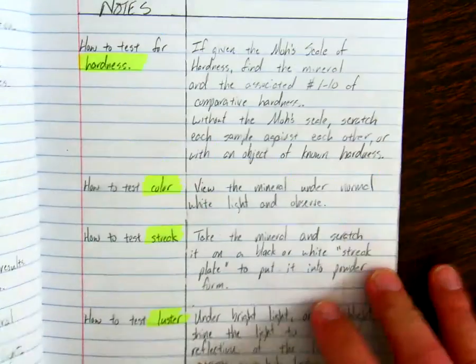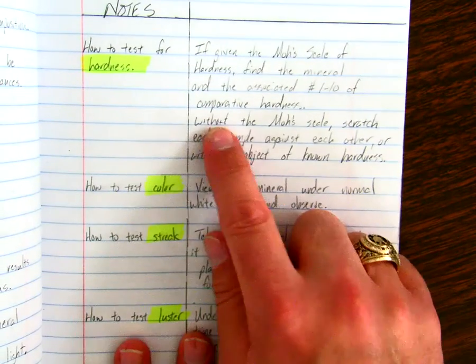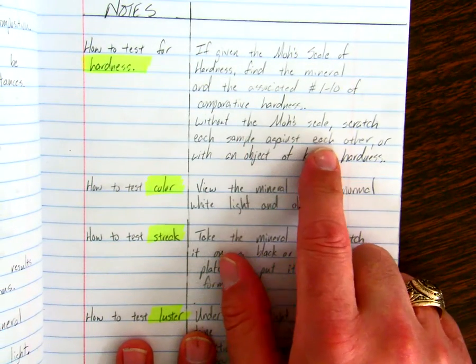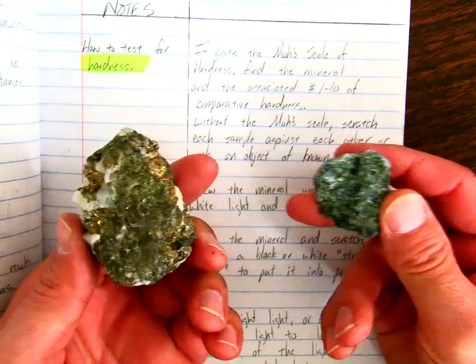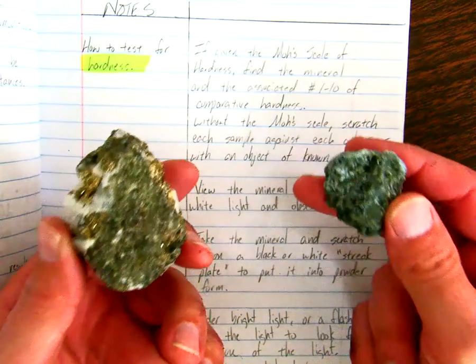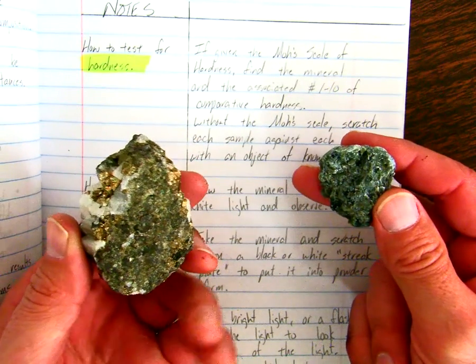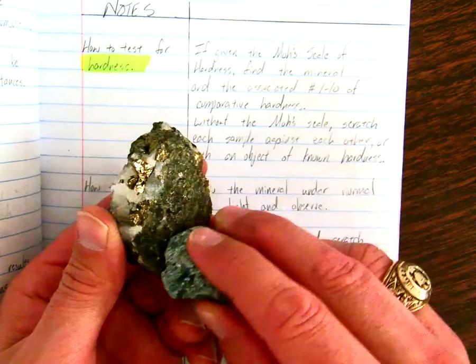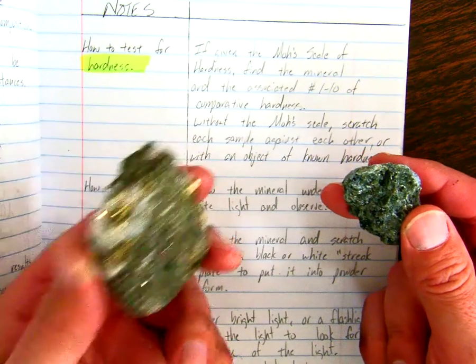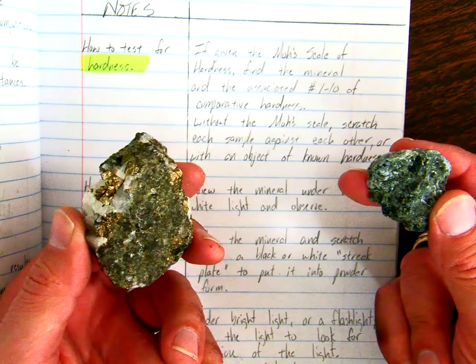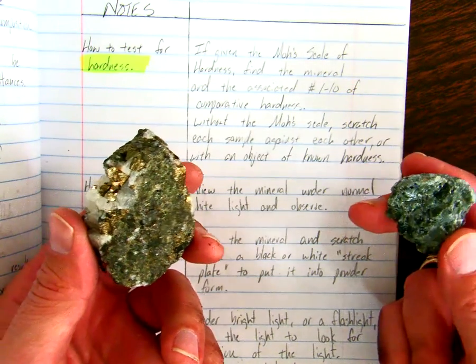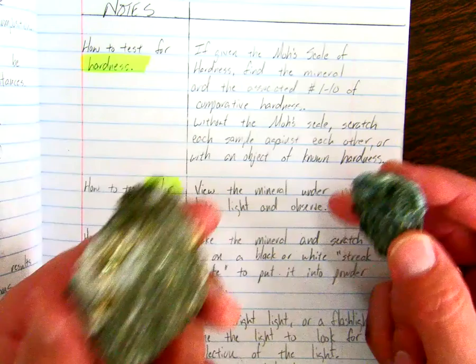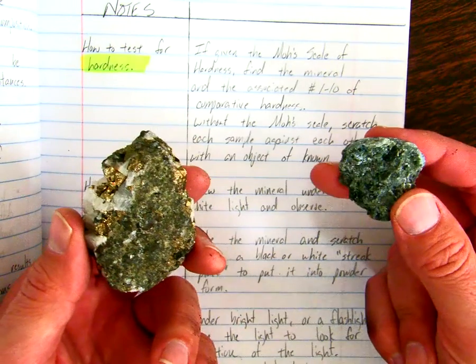Now, another way, if you jump back to the notes real quick, you can test hardness by comparing each one of the minerals against each other. So for instance, let's say I have these 2 minerals and I want to see which one of these 2 is hardest. I have to scratch this one against that one, or I have to scratch this against that to figure out, well, this one is harder than this one. Okay, now that doesn't have anything to do with the Mohs scale of hardness, because we don't know the numbers. We can just tell this is a harder mineral than this example.